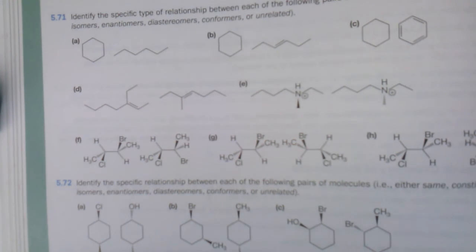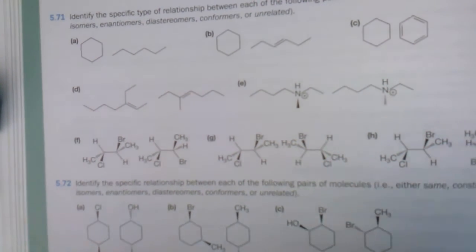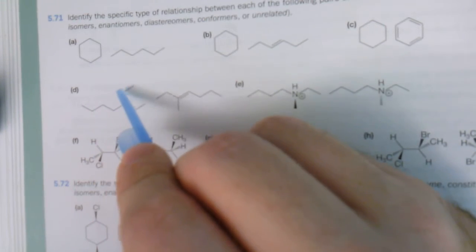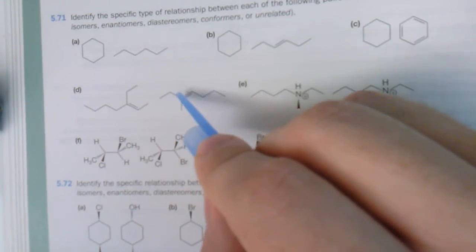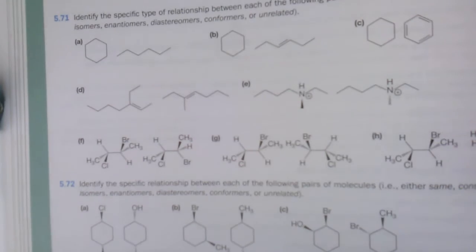The solutions manual says D, they're constitutional, but they can't be constitutional isomers if they don't have the same molecular formula. Again, 1, 2, 3, 4, 5, 6, 7, 8, 9 versus 1, 2, 3, 4, 5, 6, 7, 8 carbons on the right one.